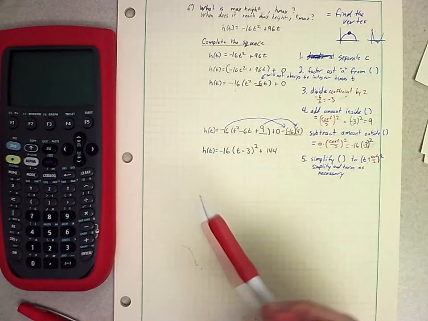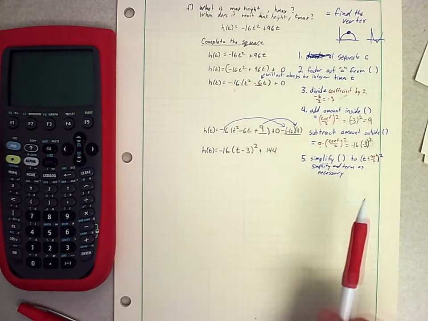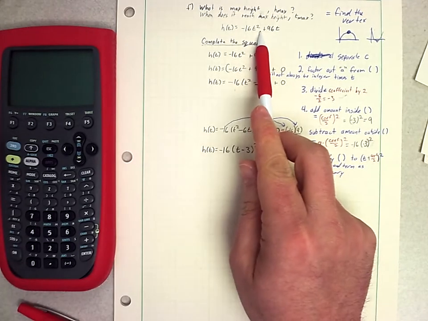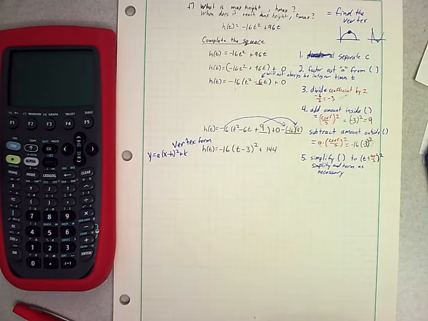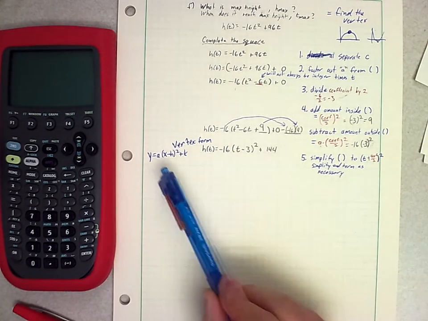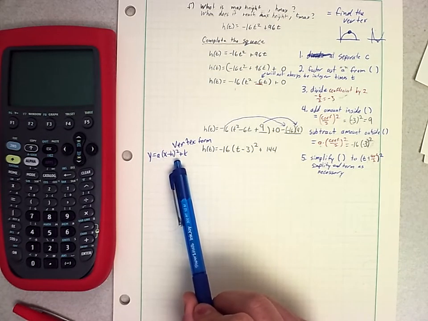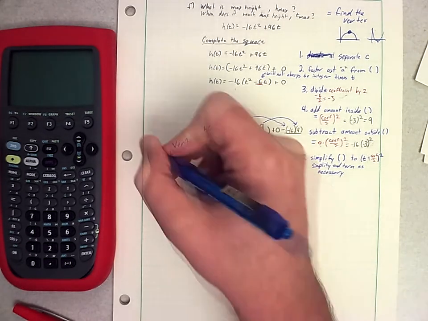So now I've got this expression for my equation, and you can check that if I multiplied all this out and did everything, I would come back to this expression. These expressions are exactly equal, just written in a different form. The nice thing about this form is what we call vertex form. In generic terms, it's y equals a times x minus h squared plus k.